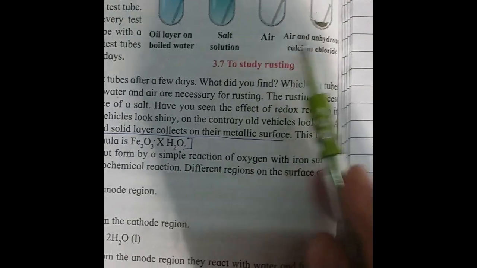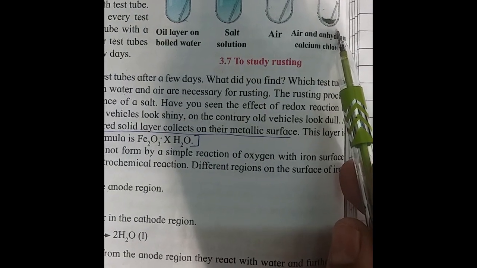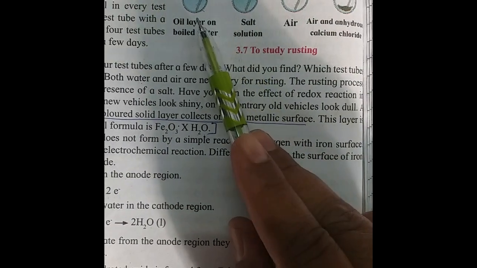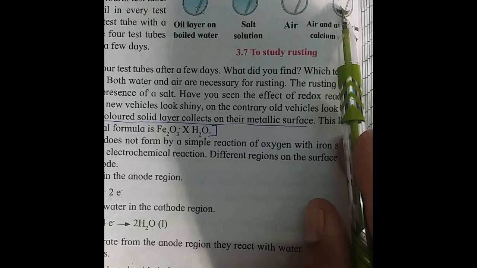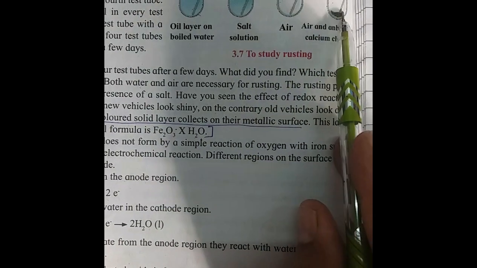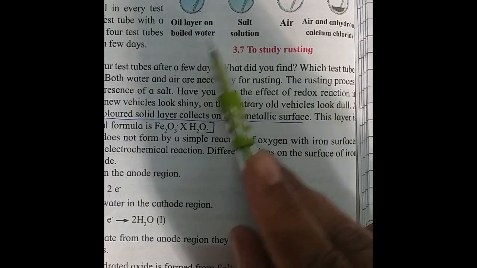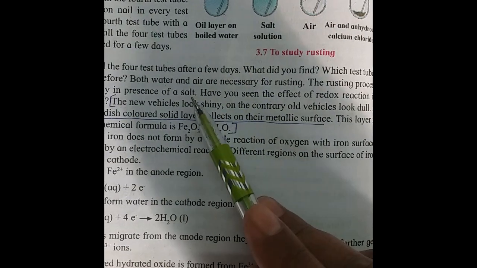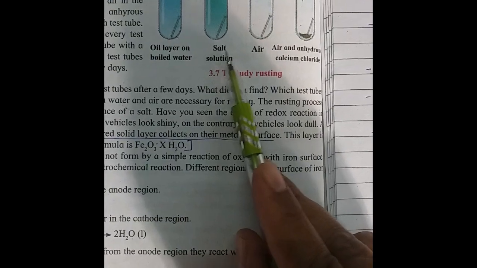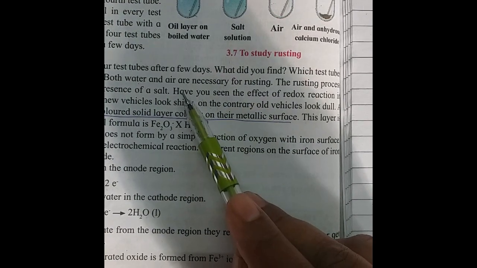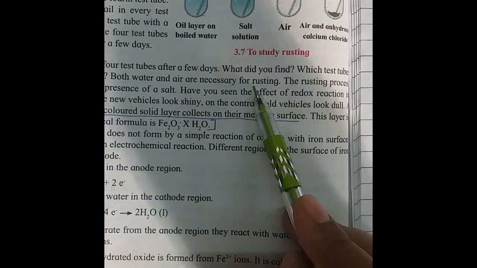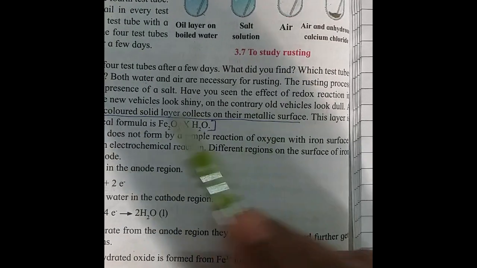Now put an iron nail in each test tube, and after a few days observe all the 4 test tubes and see the situation of the iron nail, whether it is as it is. After some days you will see that the iron nail in the salt solution rusts, which shows that both water as well as air are required for rusting. The rusting process takes place rapidly in the presence of salt.